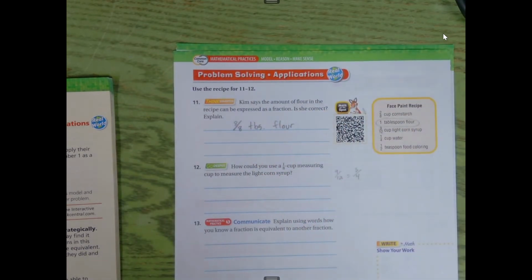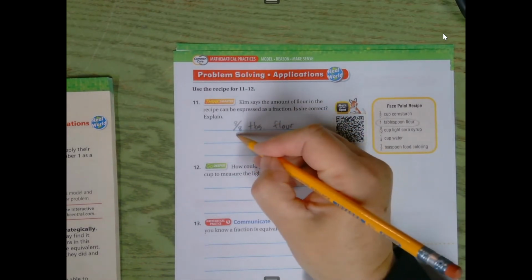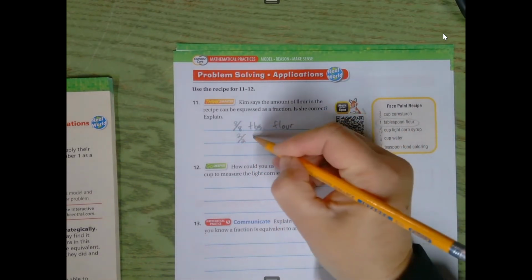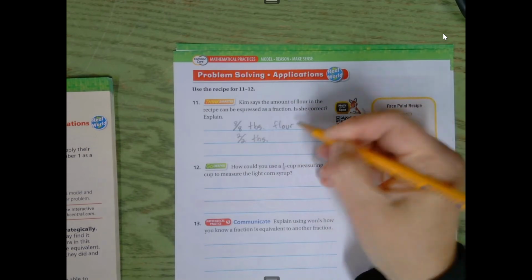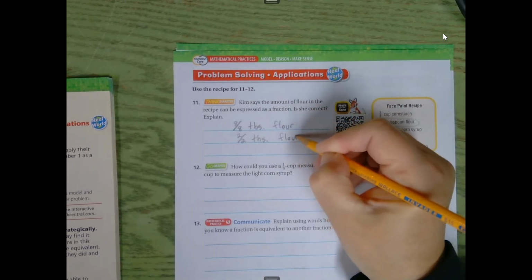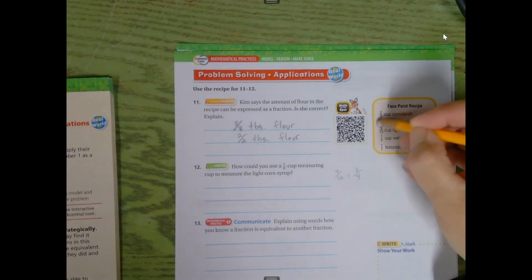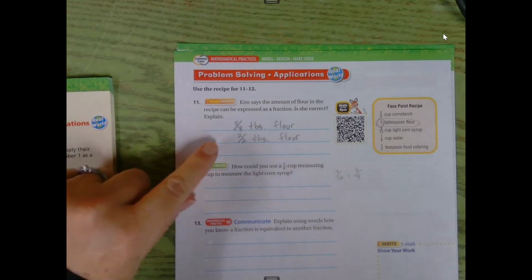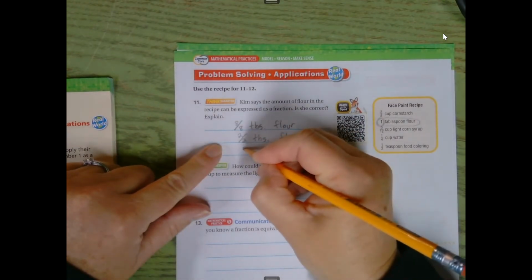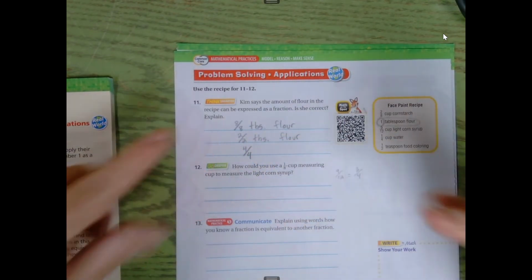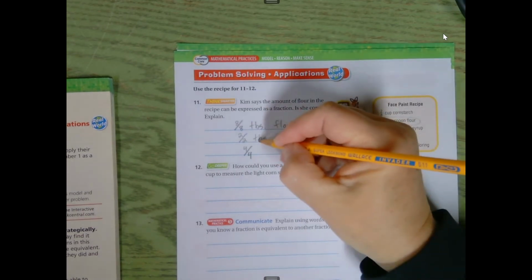We could do halves. We could do 2 out of 2 tablespoons of flour. We could use fourths. We could do 4 out of 4. So when something is a whole, we just have to put it as a fraction, like 4 out of 4. You have the whole tablespoon there.